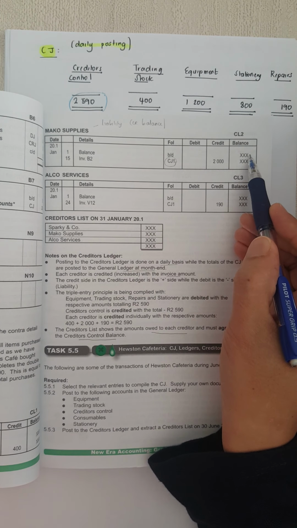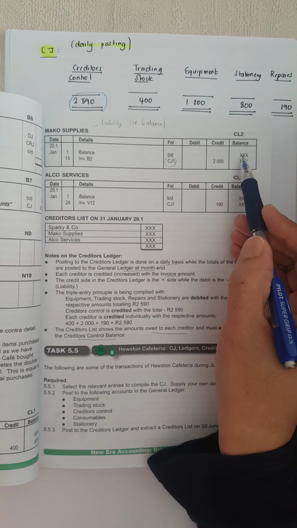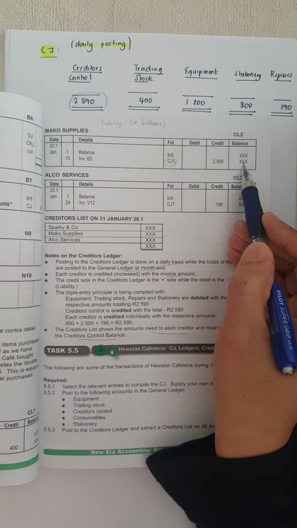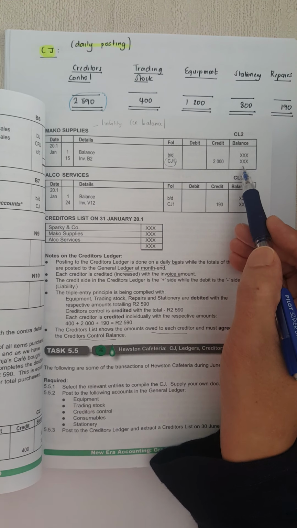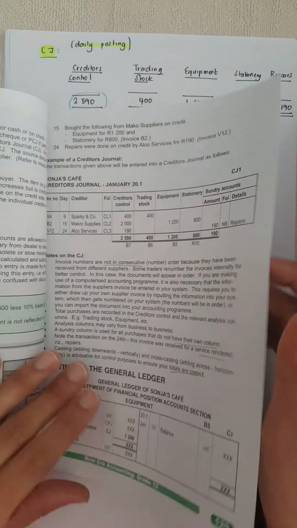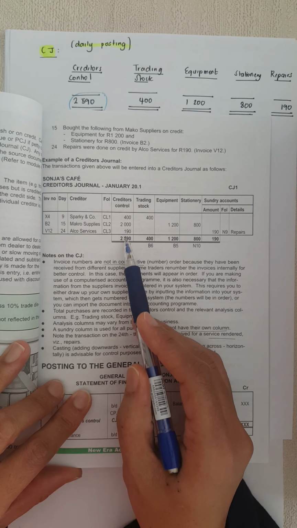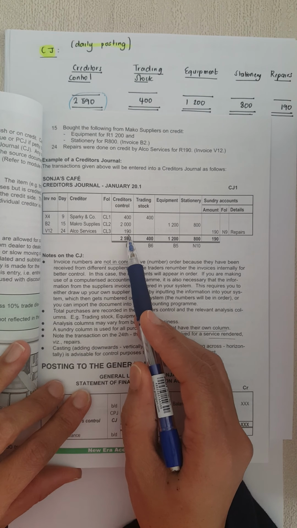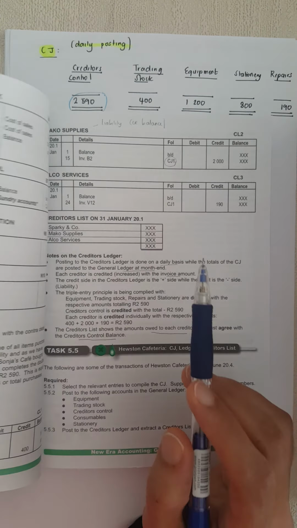If, for example, we were owing them in the previous months 1,000 Rand, same like how we did the debtors ledger, you would add this balance to that balance and get a new total there. So if that was 1,000 Rand, your new total would become 3,000 Rand. So if we look at Alco Services, on the 24th, we actually have a service from them for 190 Rand, which was for repairs.